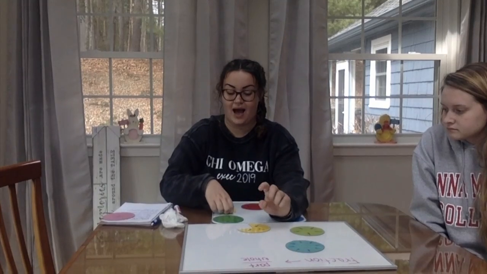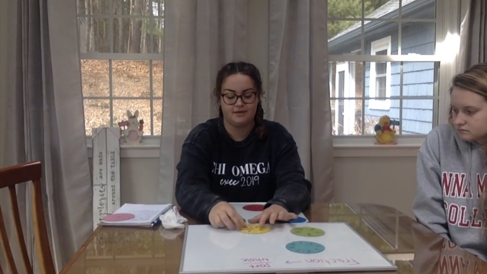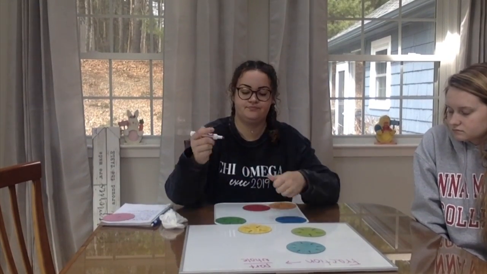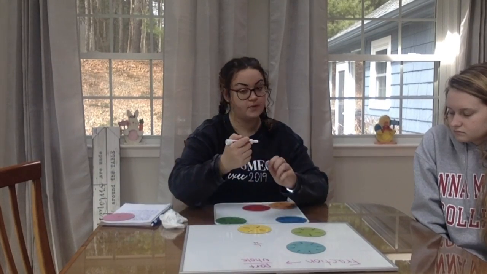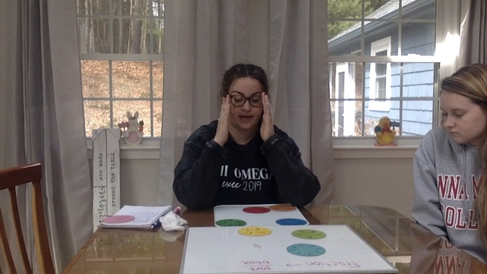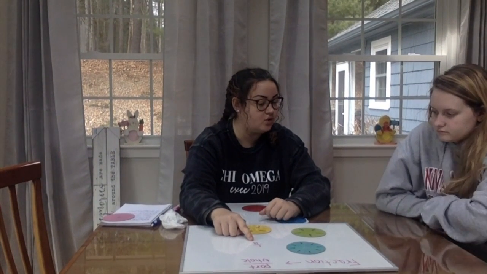When you have a fraction, you're going to look for the bottom number and see how many pieces there are. So if I was to give you the fraction 1/4, you would say, okay, the bottom number means how many pieces are in the whole? 4. 4.